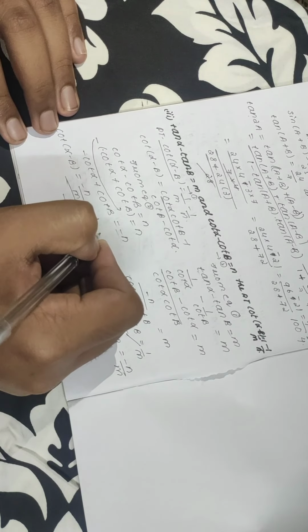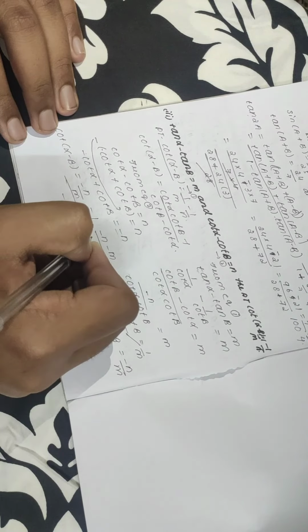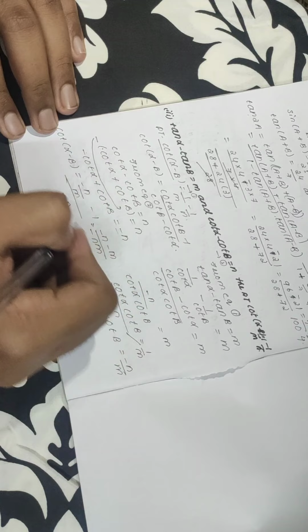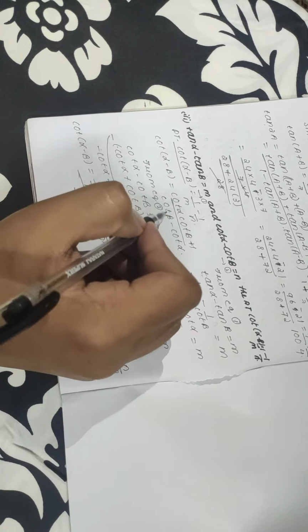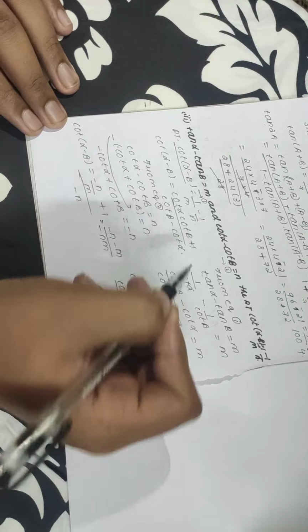LCM is m. Minus m by m into n. So the cot of alpha minus beta is cot alpha cot beta plus 1 by cot beta minus cot alpha.